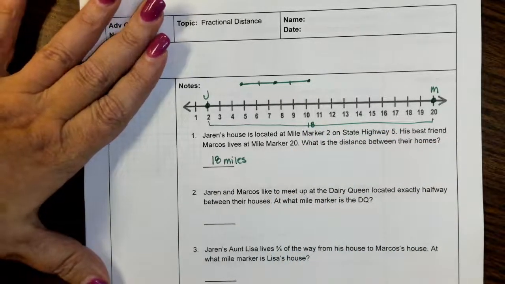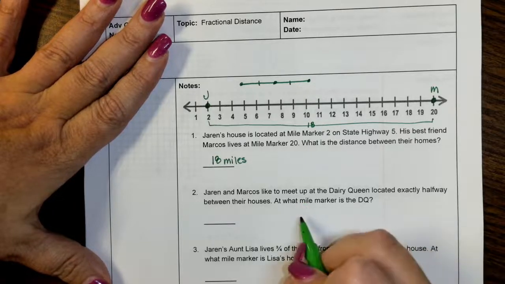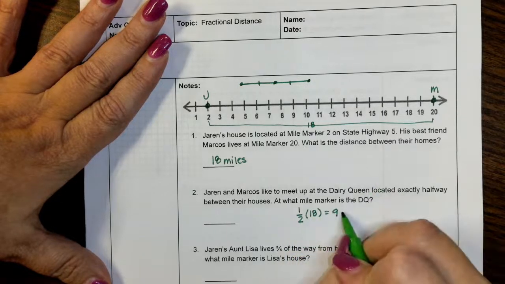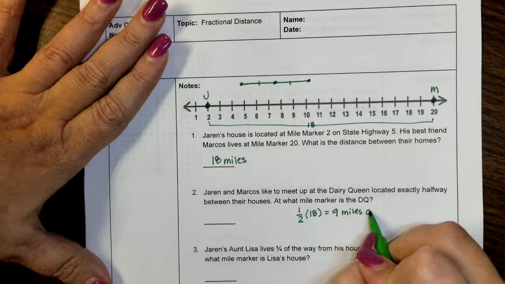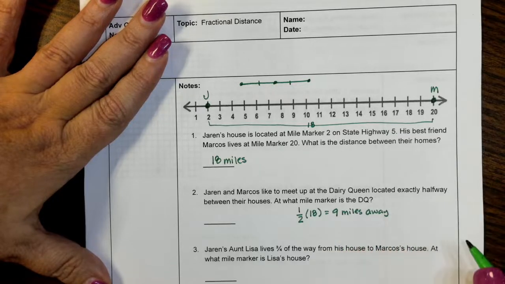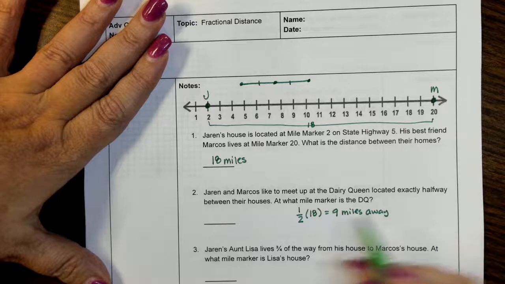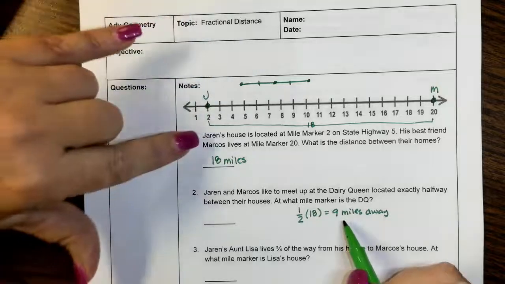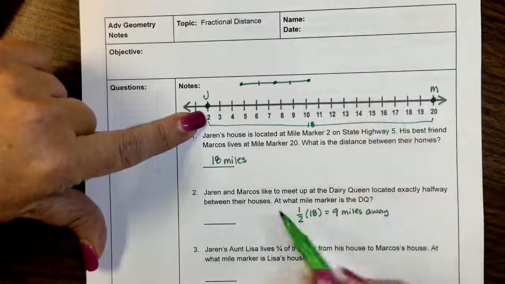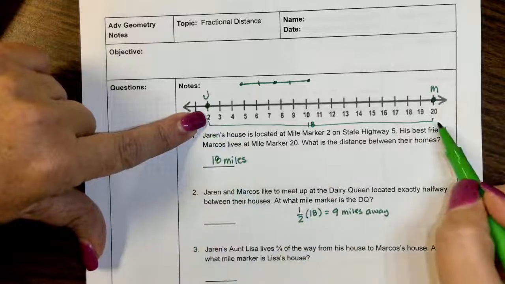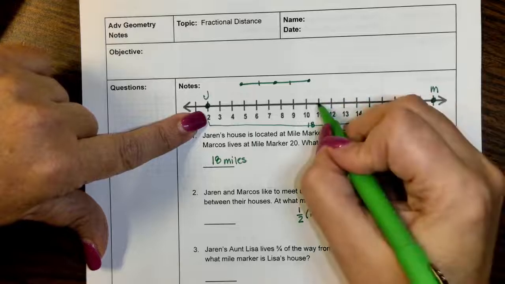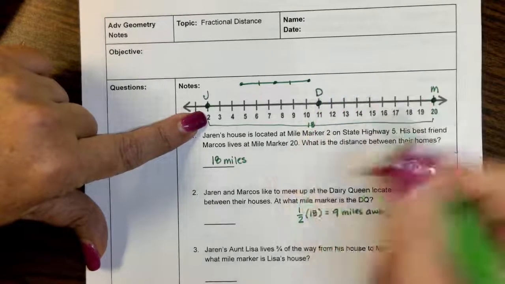So Jaren and Marcos like to meet up at the Dairy Queen located exactly halfway between their houses. So halfway, we know that's half of 18. Now, here's what you need to recognize. It is 9 miles away. Okay, it's not at 9, it's 9 miles away. So the question then says, at what mile marker is the DQ? Well, it's 9 miles away from either one of them. 9 miles away from Jaren would be 9 plus 2. 9 miles away from Marcos would be 20 minus 9. So it would be halfway. So the Dairy Queen is right here at mile marker 11.